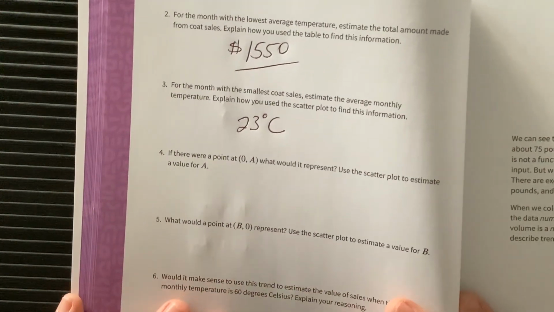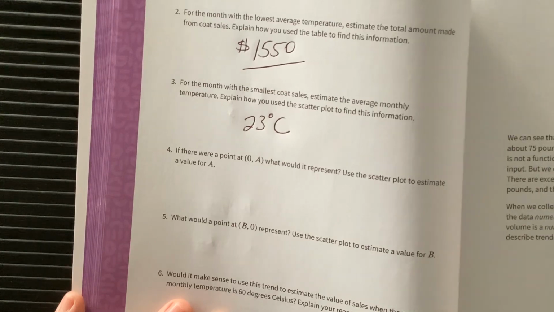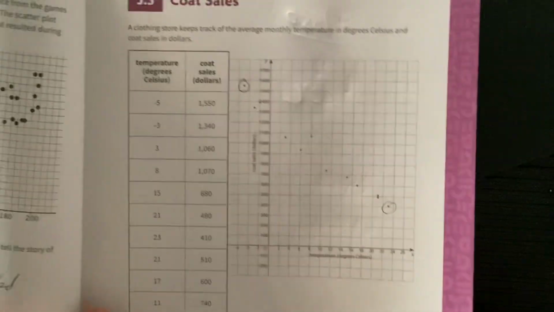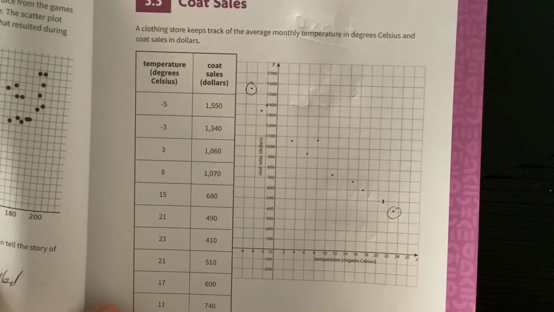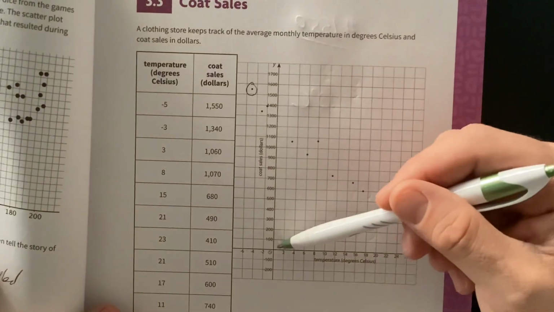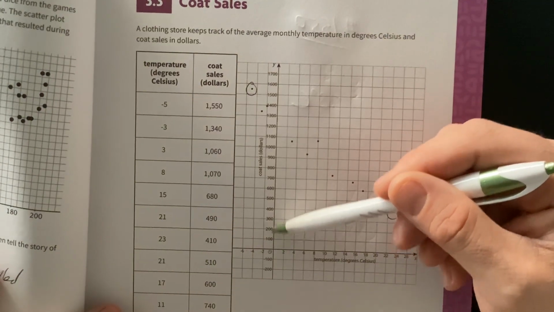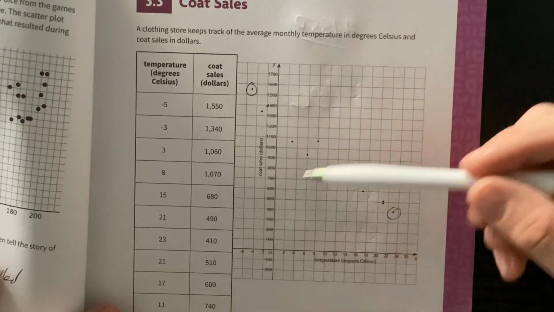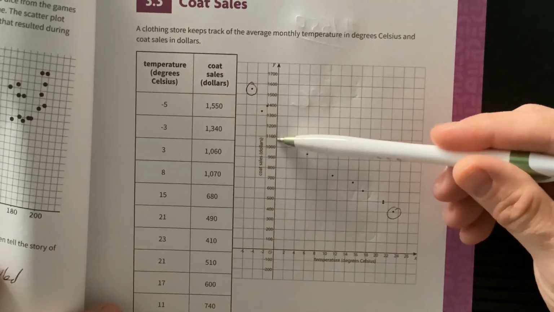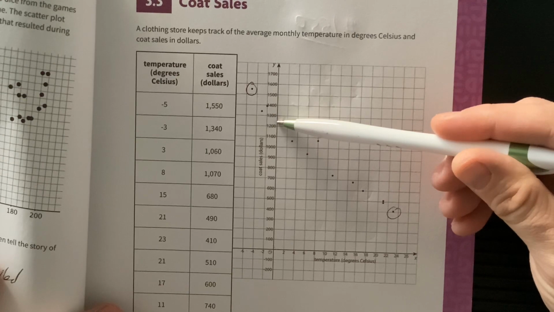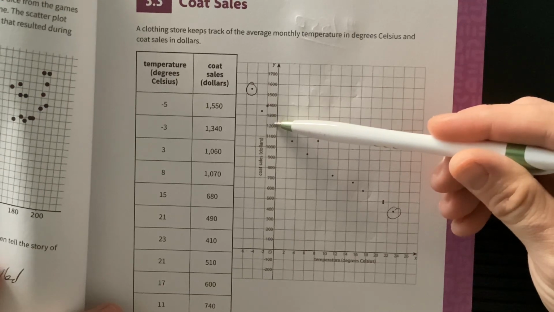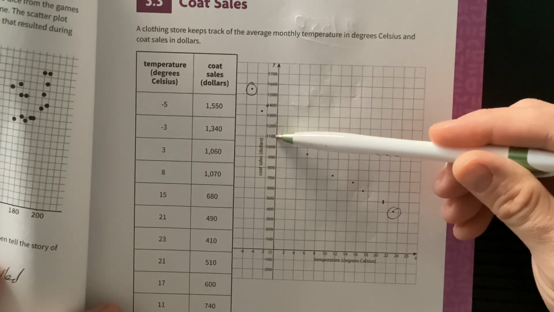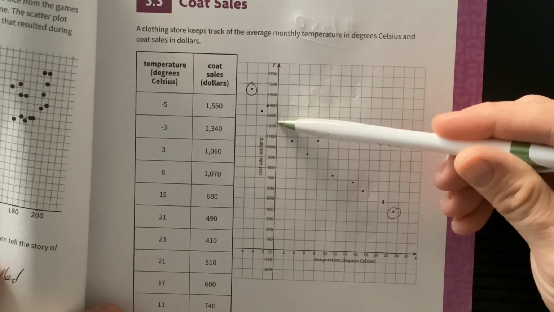Okay, so 0A, what would it represent? So 0A, 0 means 0 degrees, okay, and let's predict kind of where that would be. You tell me when to stop, all right? Down then a little bit? Up or down?